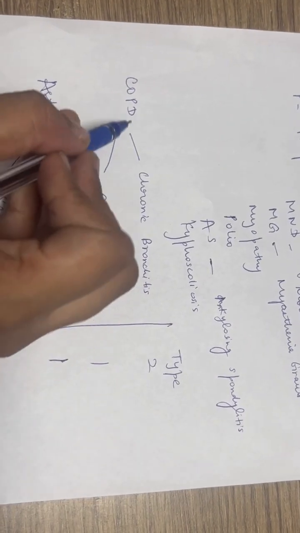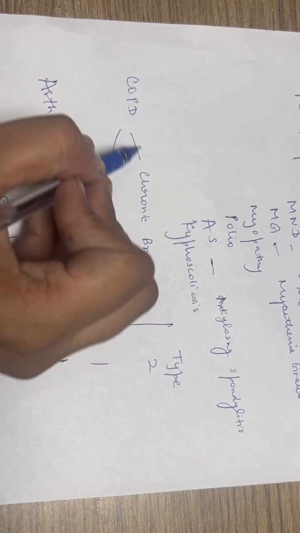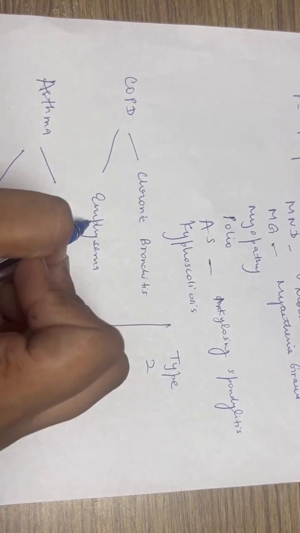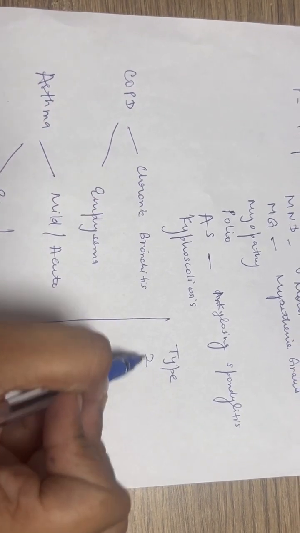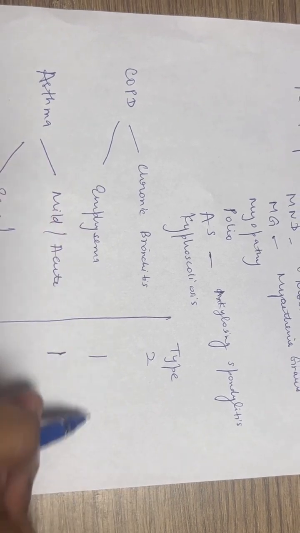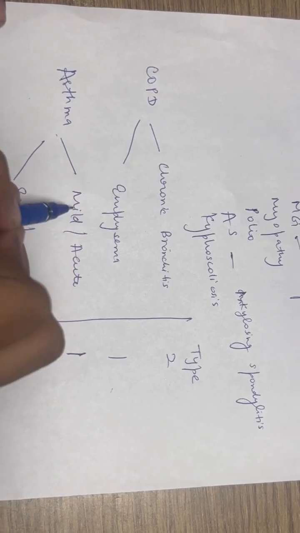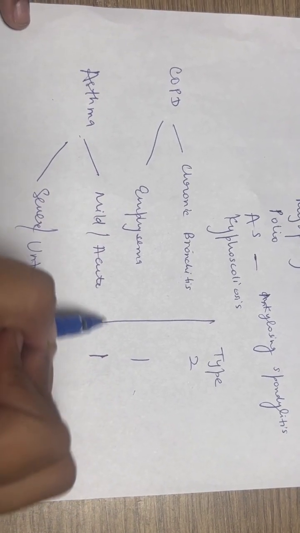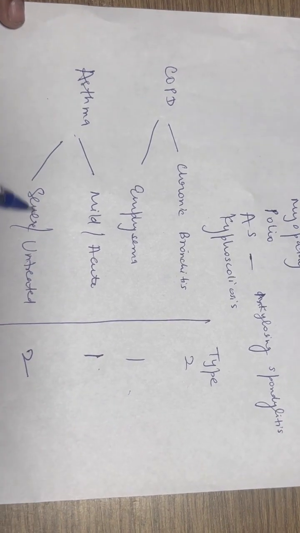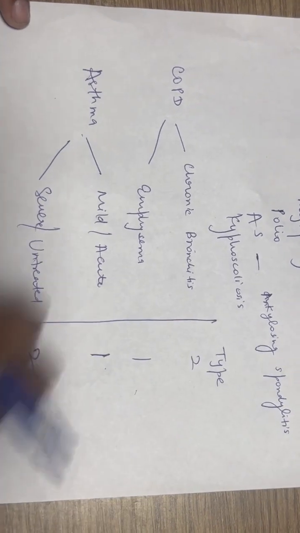Now, COPD has 2 types. One is chronic bronchitis, another is emphysema. In chronic bronchitis, you see type 2 respiratory failure, and in emphysema, you see type 1 respiratory failure. In asthma, if it is mild or acute, you see type 1 respiratory failure, and if it is severe or untreated, you see type 2 respiratory failure.